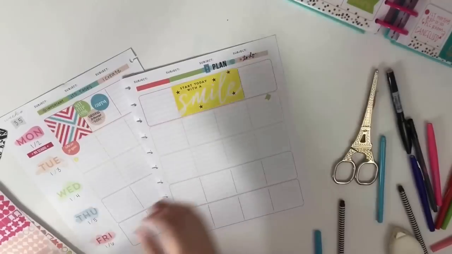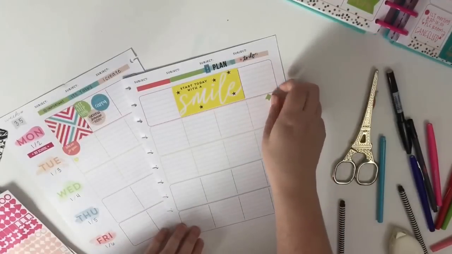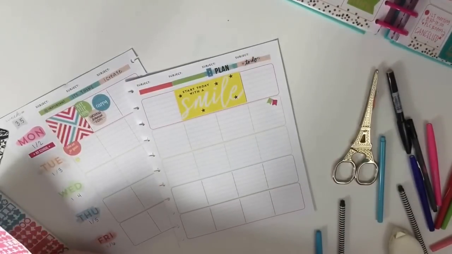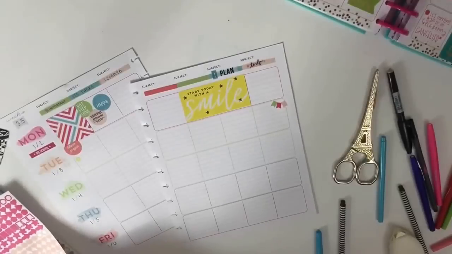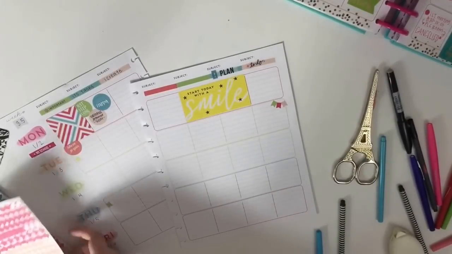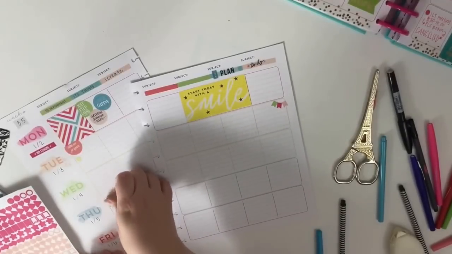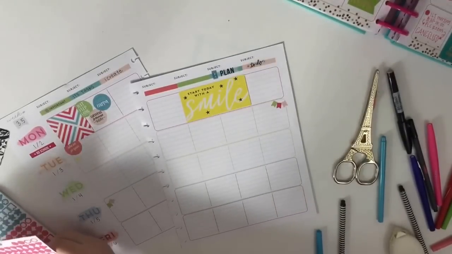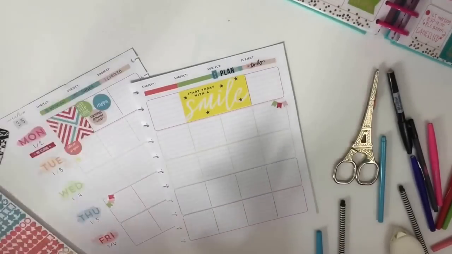I just want to add some fun little banner stickers, make little banners in different places, just to make it kind of cutesy and fun. Because again, I'm just going with a bright color theme this week. Most weeks, if you flip through any of my planners, you'll see that I pick like 2, maybe 3 colors, and I stick to those colors strictly in that week.